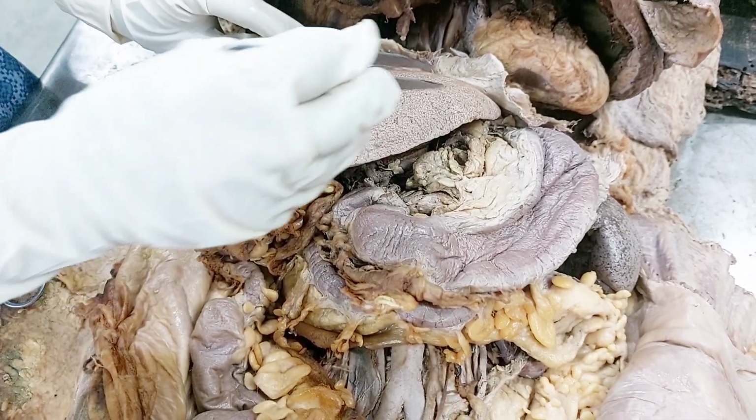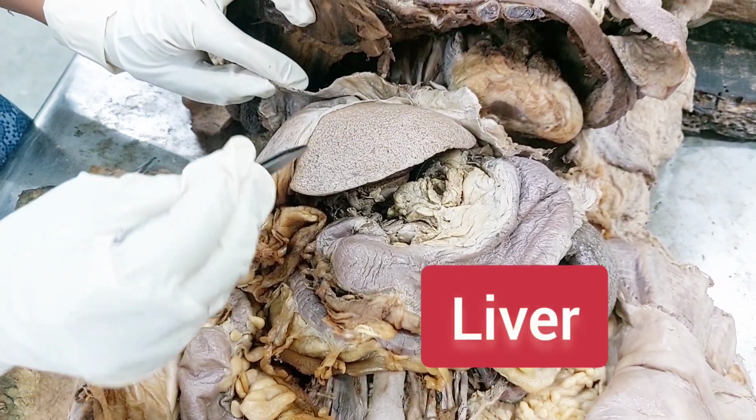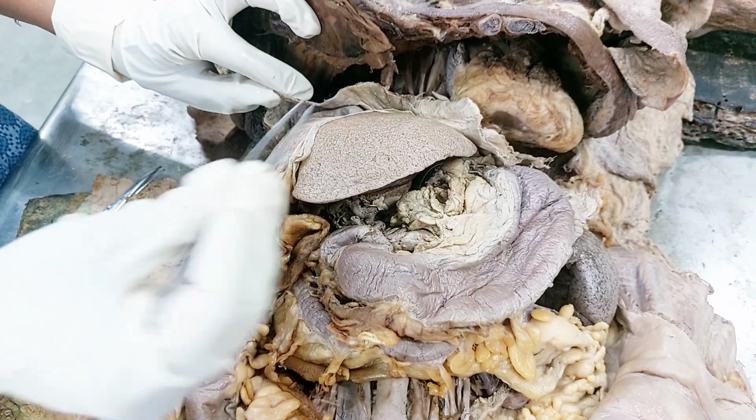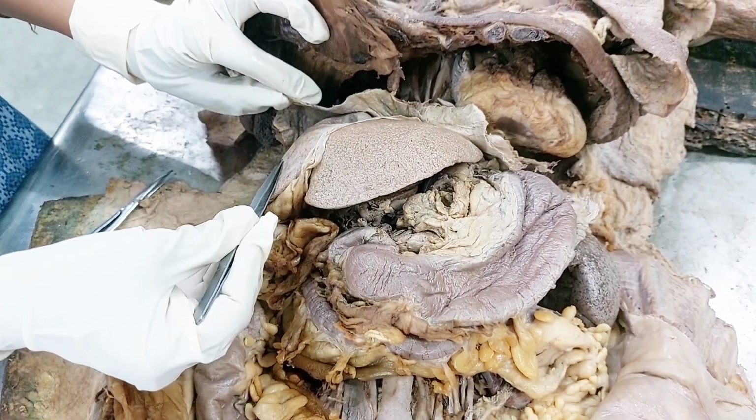And the larger structure you can see, this is the liver, and this is the falciform ligament, which is dividing the liver into left and right anatomical lobes.